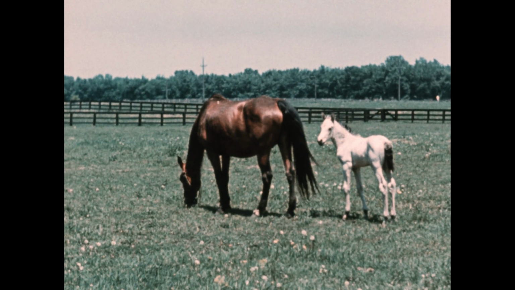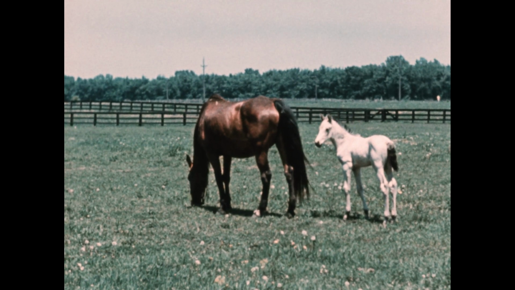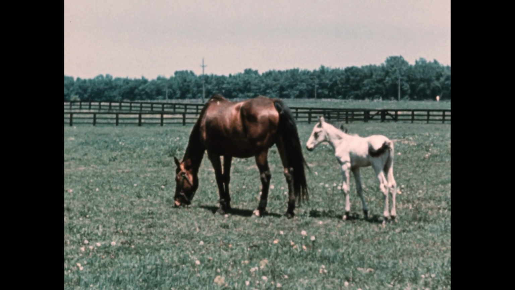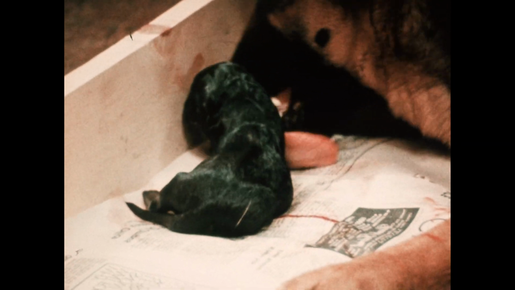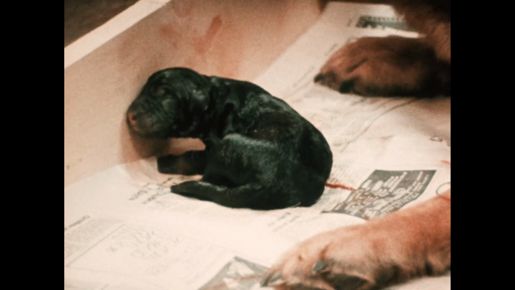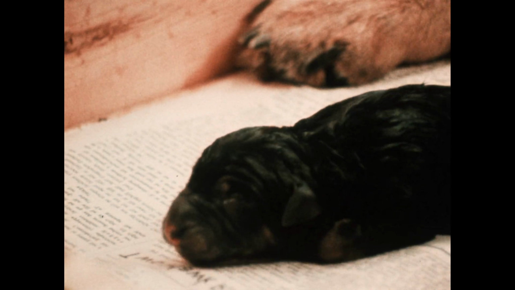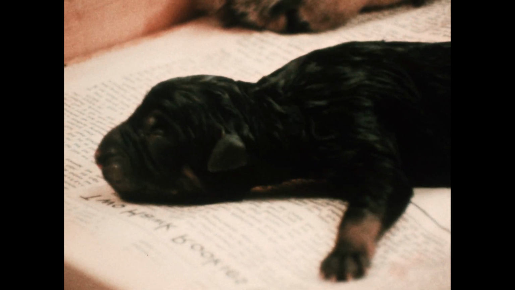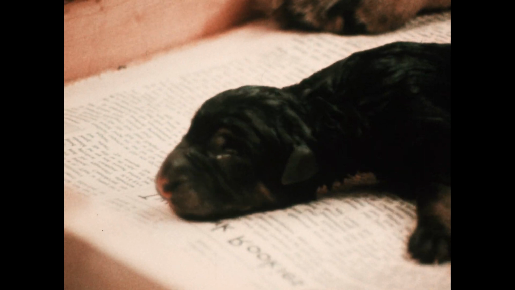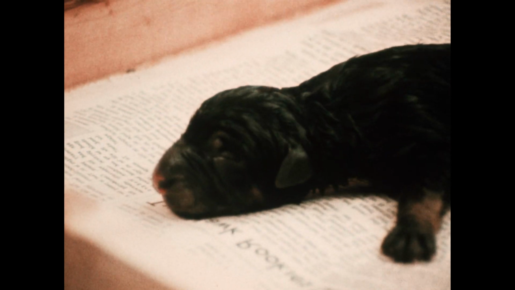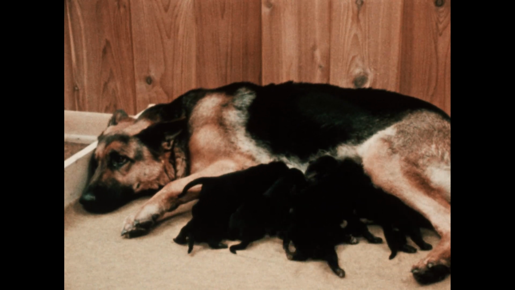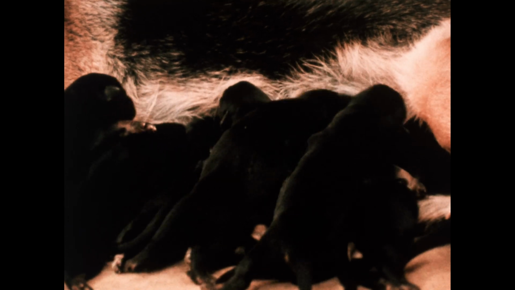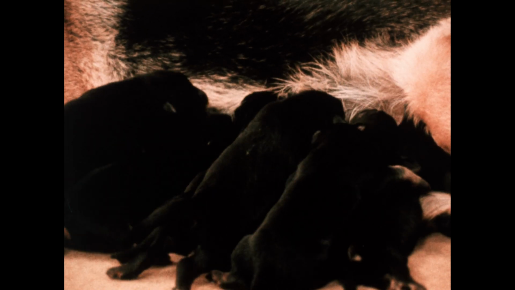Some baby animals look just like their parents right from the very beginning, but that's not true of all animals. Is that a puppy? Yes, it's only a few minutes old. It doesn't look much like a grown-up dog. Not at first, but it does have almost all of the same body parts. This mother dog has 9 puppies to feed and take care of. And as the puppies get bigger, they'll begin to look more and more like their parents.